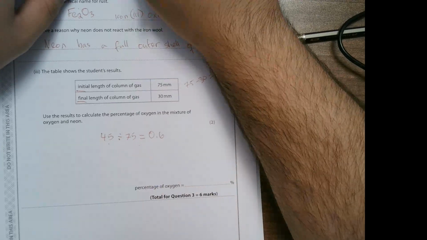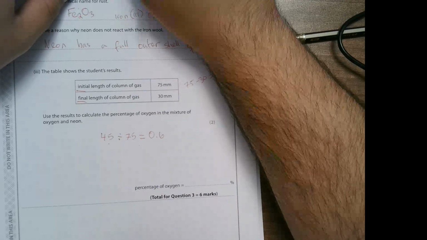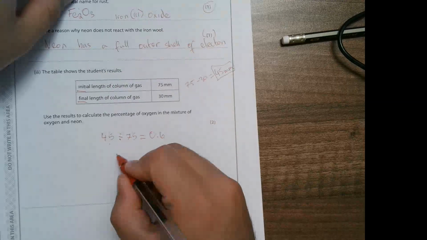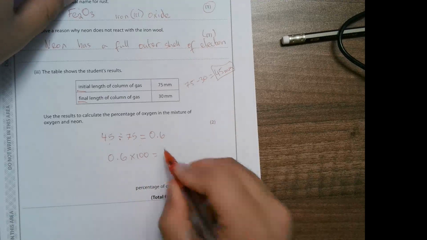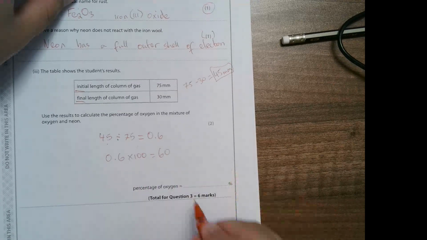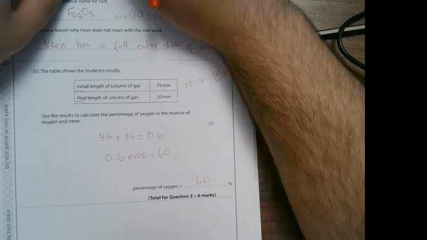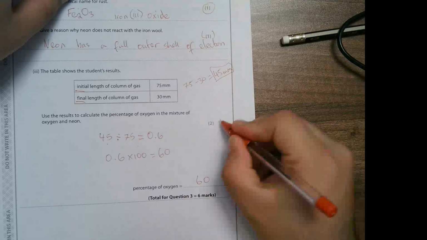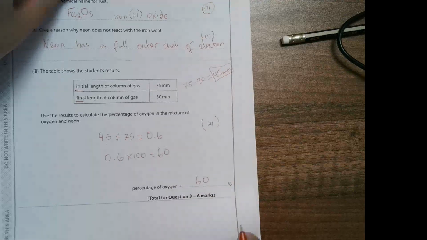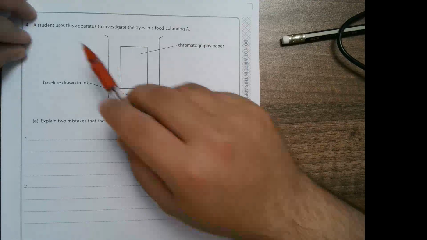Now, in order to turn this into a percentage, I can very nicely do that just by multiplying the 0.6 by 100. This gives me a total of 60%. Do remember to write your answer in the answer line so the examiner is not looking for your answers. That's 60%. That gives you a nice little 2 marks as well. Brilliant. The next question, question 4.